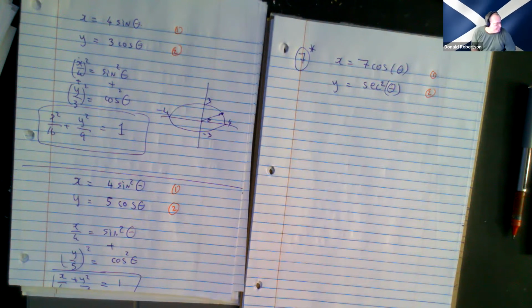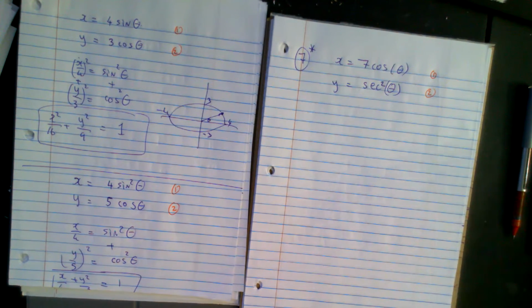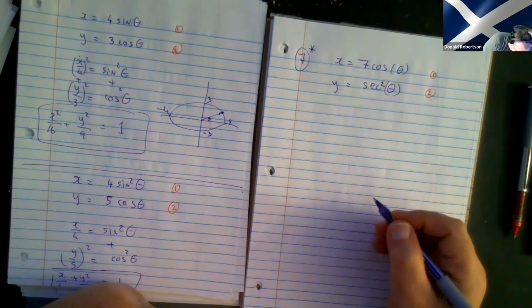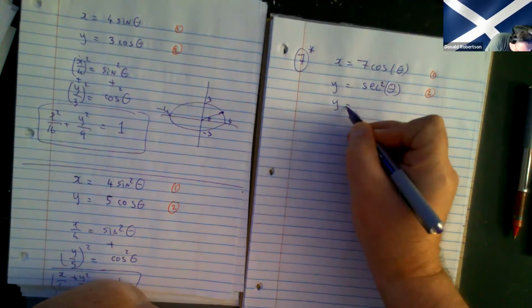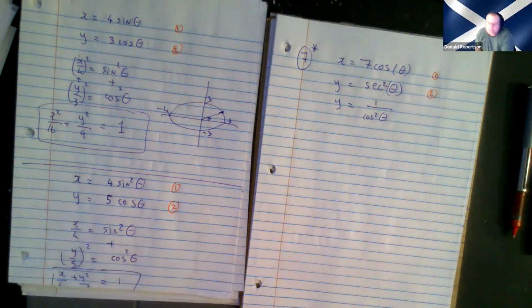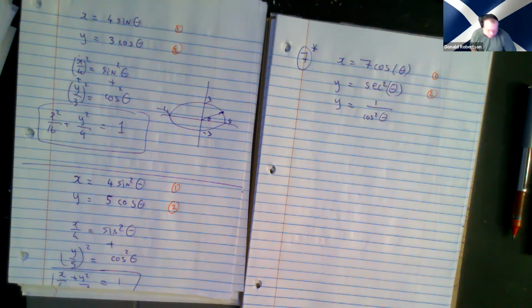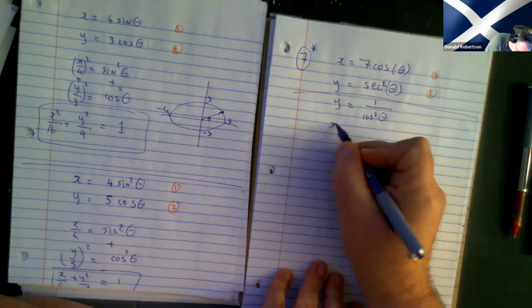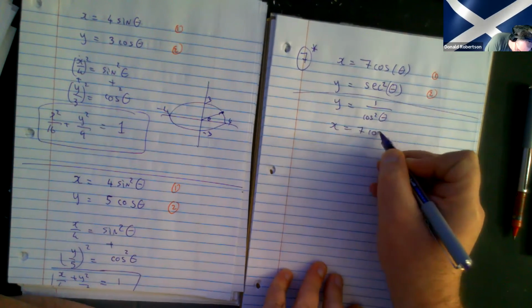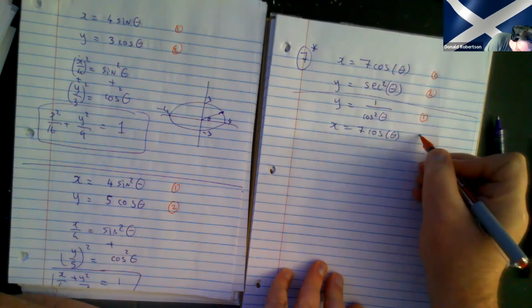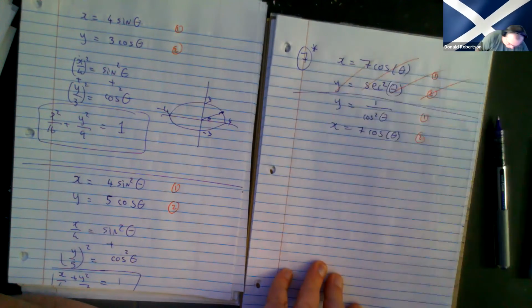Any thoughts? Well, secant is the inverse of cosine, so reciprocal's the word, but I know what you mean. So it's equal to that. Okay. So I'll put a little line. I'm going to write x underneath it. Okay, so these are our new equations. So forget about them.